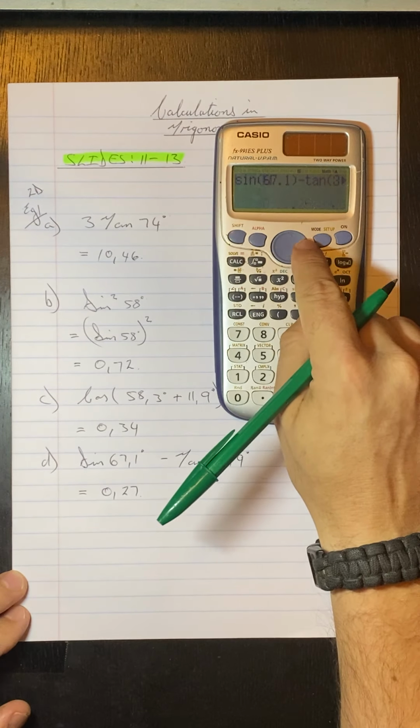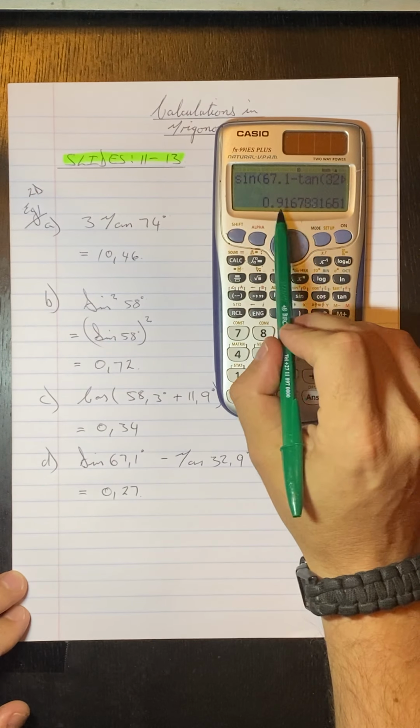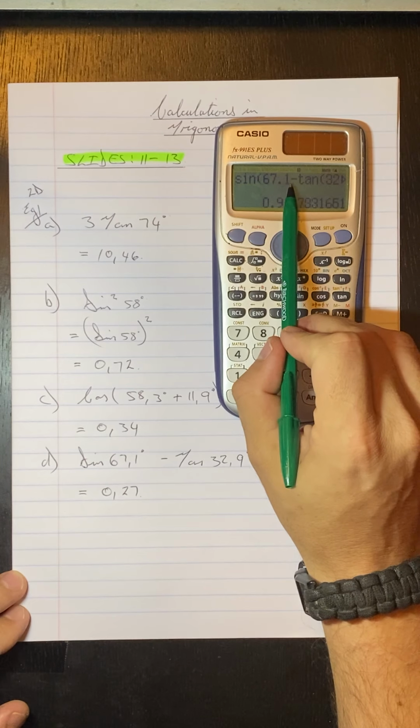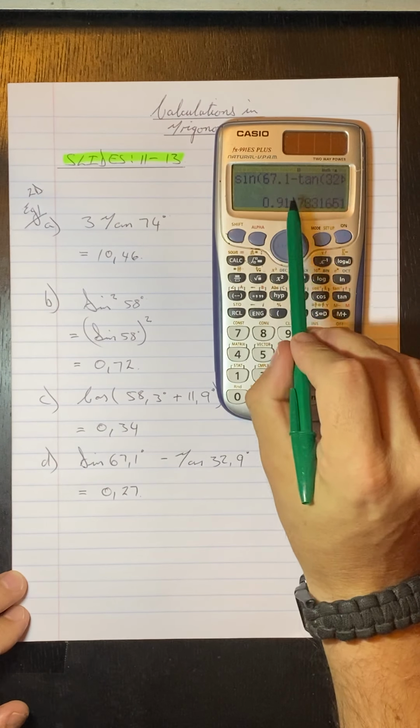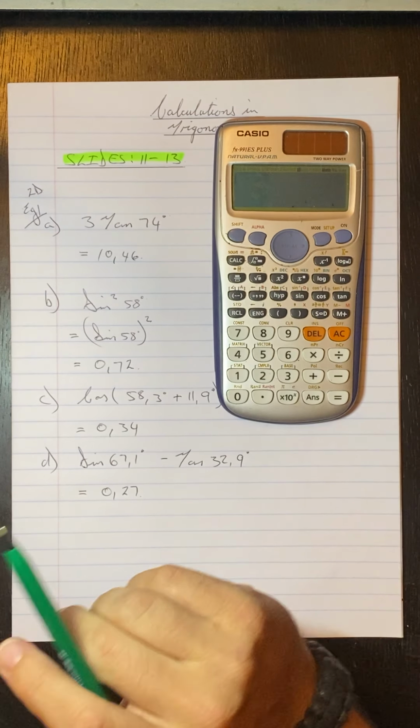Okay. Now, let's just say that you do something like this and you press equals. You see, you must be careful. You must put your brackets in, grade 9. You're getting a different answer. Okay, so just be careful with your brackets.